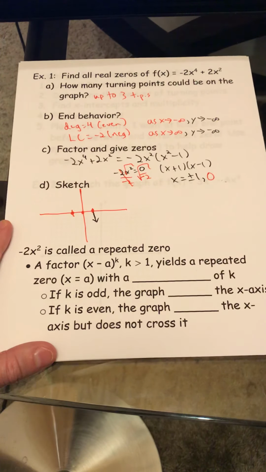We also know at -1, our graph is going to be pointing down. There is no way the graph can turn and go back up. Otherwise, we would have found a 0 somewhere either out here or out here.